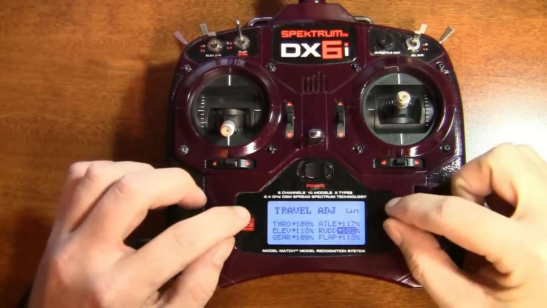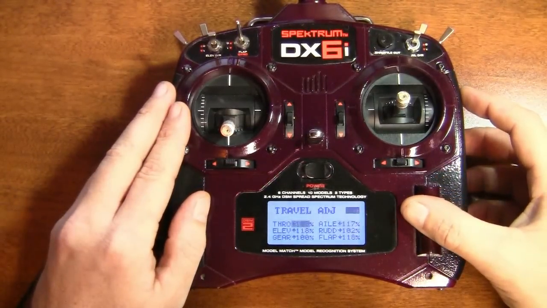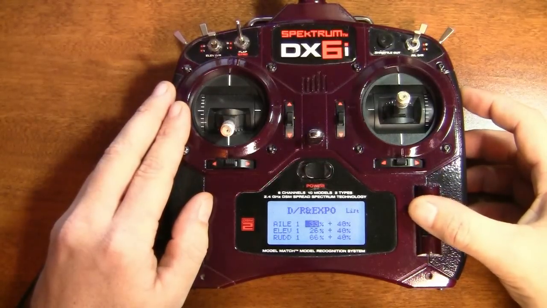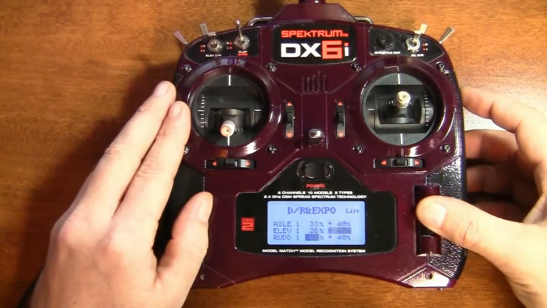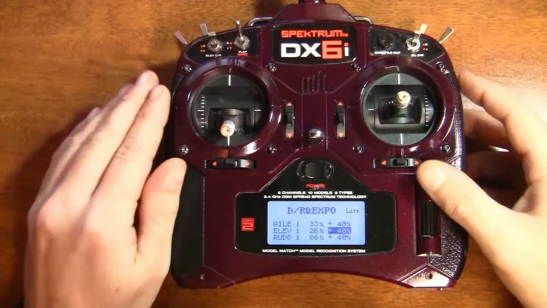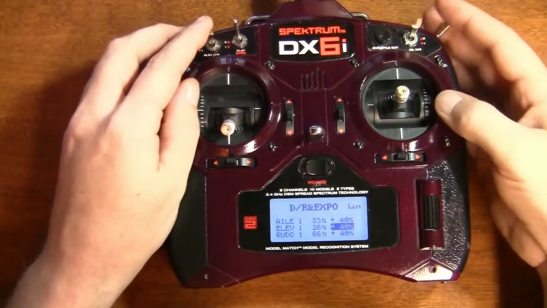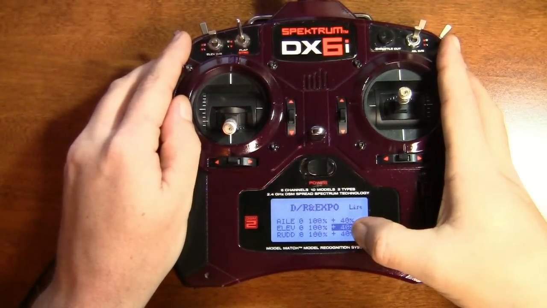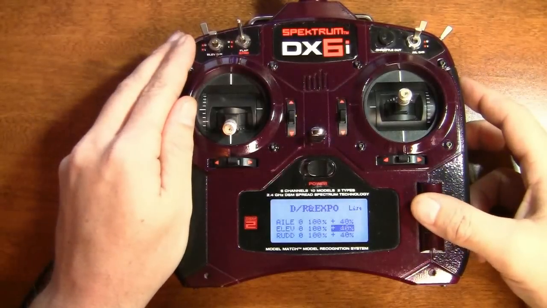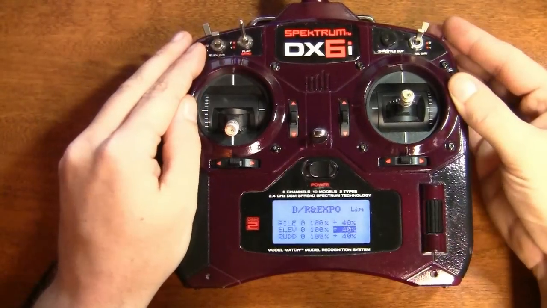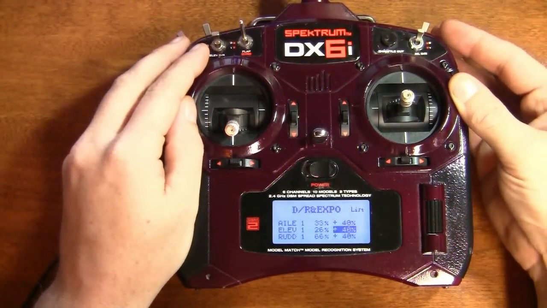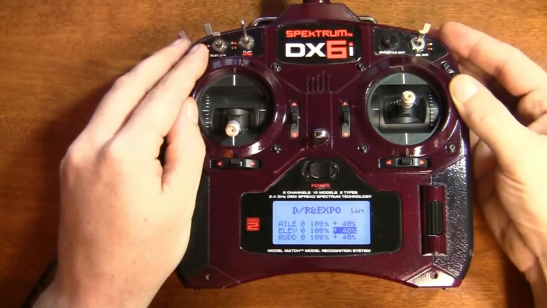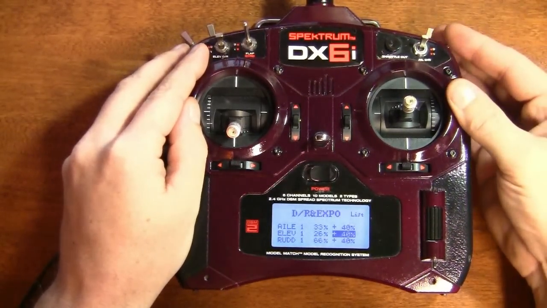Once this is set, then you'll go back up here, go into your dual rate. That's when you'll set your low rates. Whenever you're setting everything, like I said, everything is going to show 100% and then INH over here. Now you need to go in, and it doesn't matter if it's on position 0 or position 1 like I have it, where position 0 is full throws. You could have position 0 as your low throws.